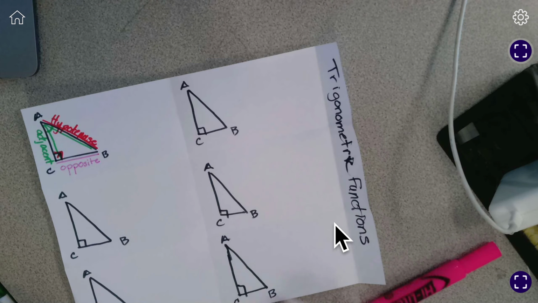Okay, so we did opposite and hypotenuse. We've done adjacent and hypotenuse. What do you guys think we're going to use for this one? Any guesses? Well, we have a few choices. We could do hypotenuse over hypotenuse. We could flip these around, hypotenuse over adjacent.